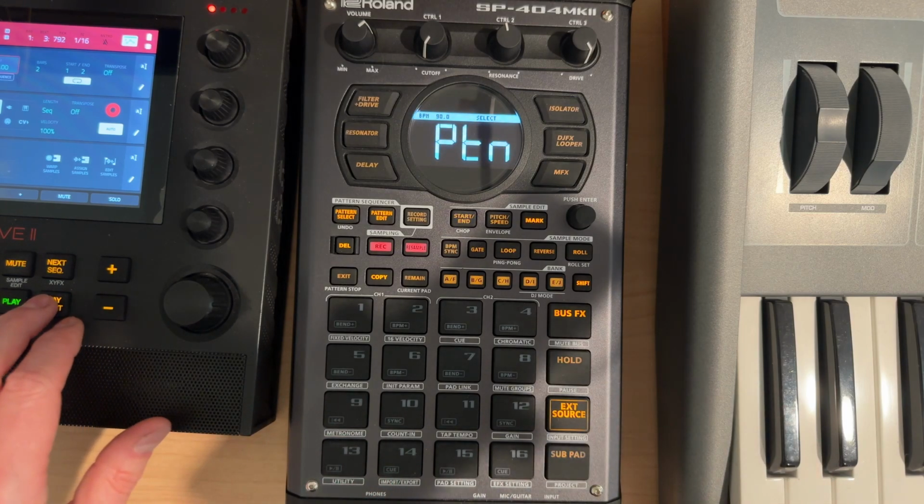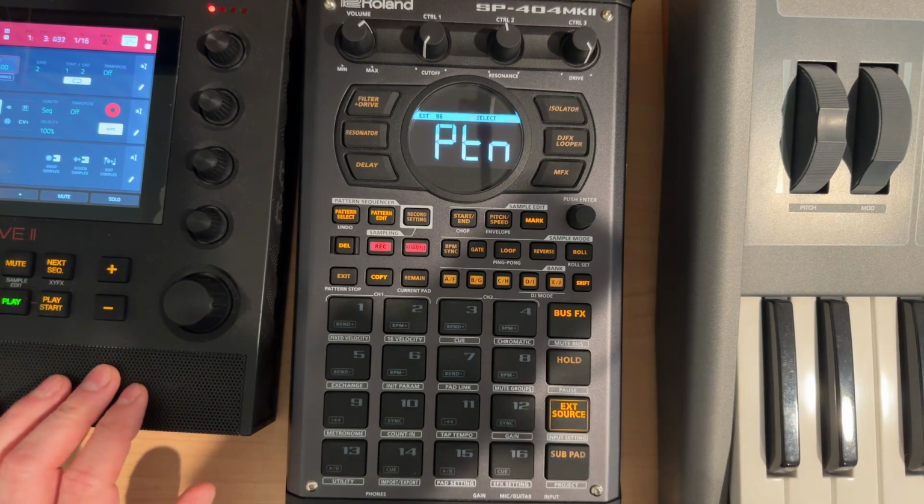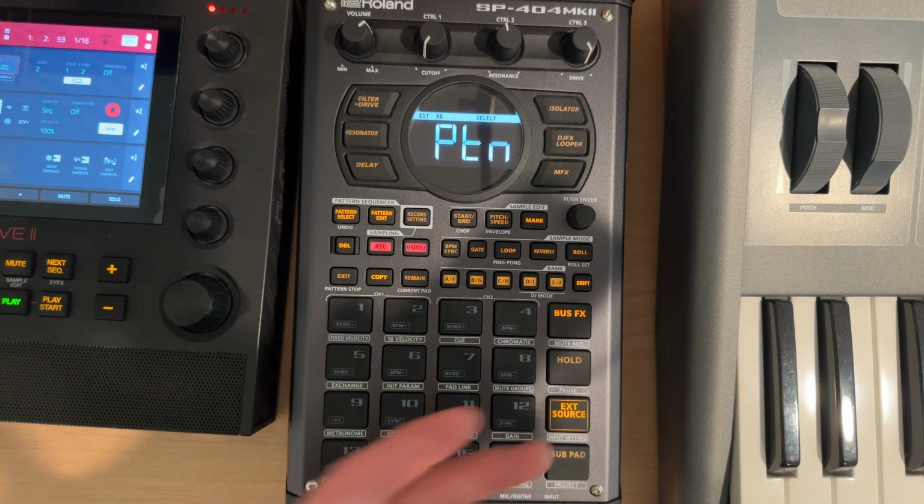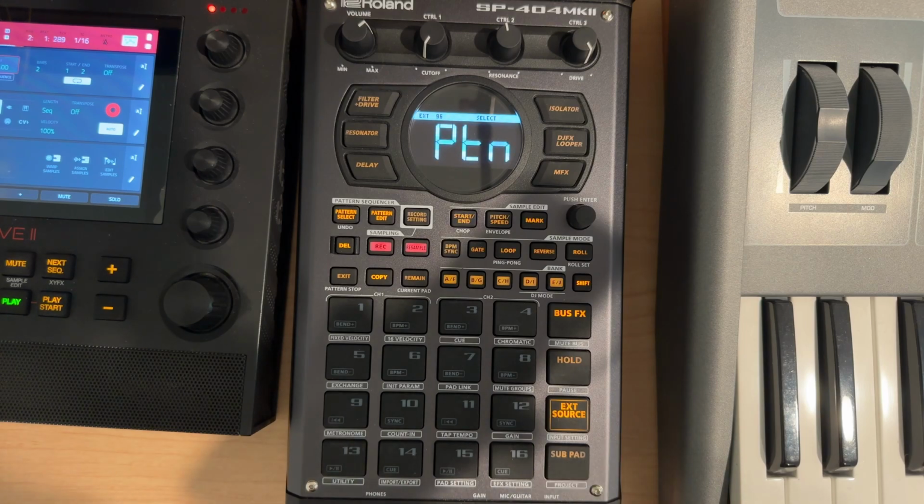So right now I've got a drum track. It's just playing. Well, as soon as I play the MPC, it's synced to the MPC, and because it's starting, it's turning off external source. It's a little annoying, but it allows us to do some fun stuff where we can keep things in sync with the BPM of an external device.